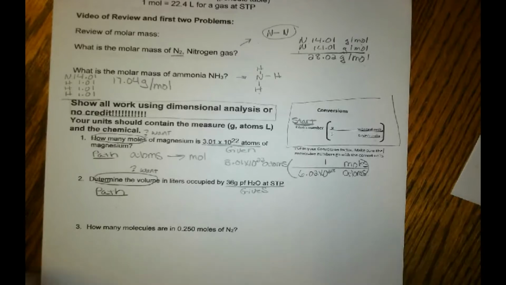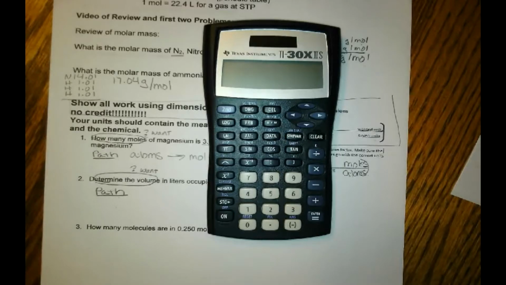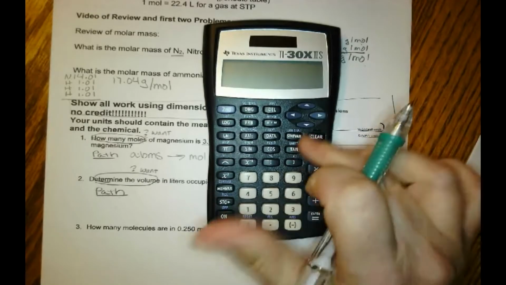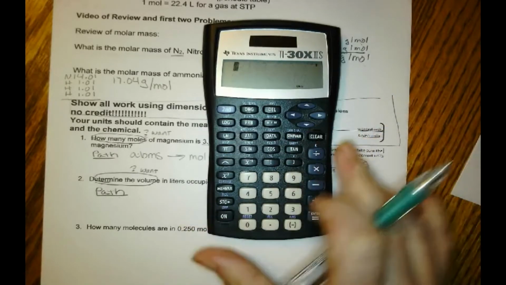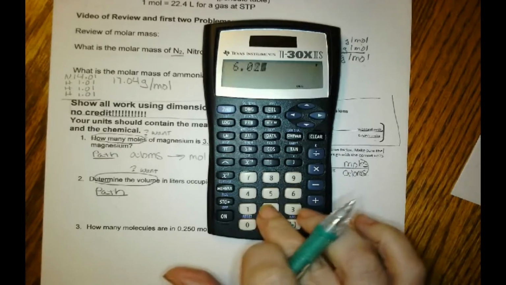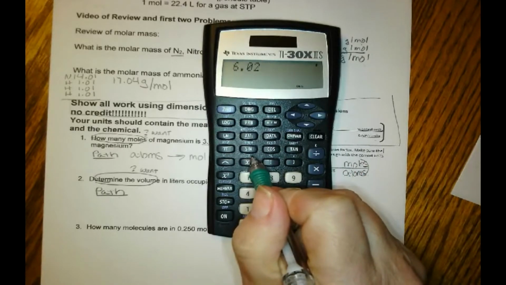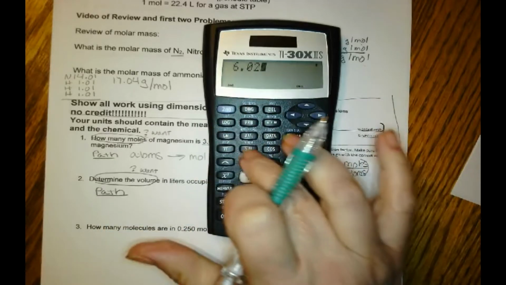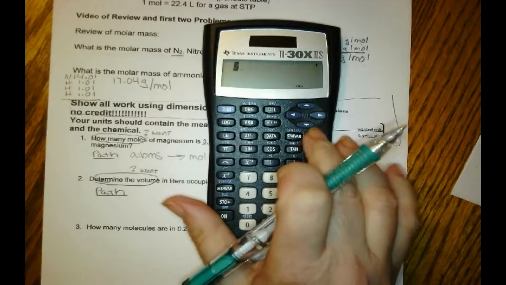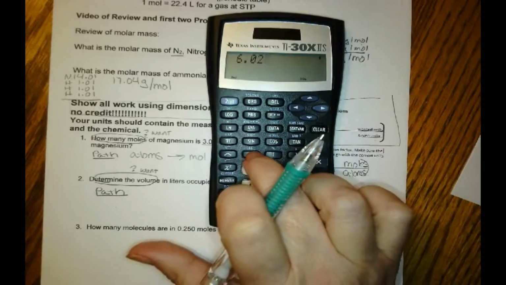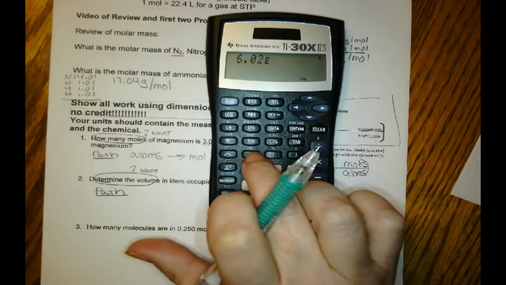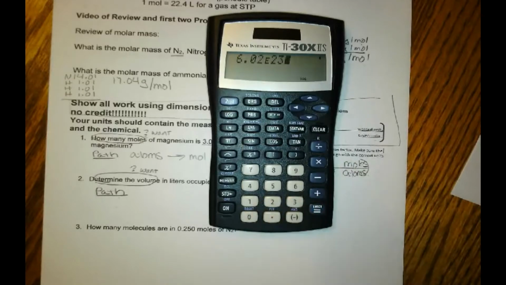Okay? Now, a quick review on our calculator. If you have this one, okay, so I've got to turn it on. Always important. Okay. 6.02. And here is the EE. That's the second function. Second function, EE, that means times 10. That's what that E means, to the 23rd. Okay? So that's how you put it in that calculator.